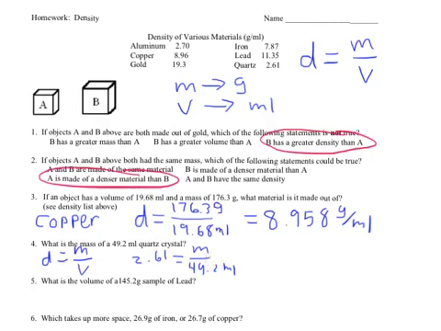So the opposite of dividing is multiplying. I'm going to multiply both sides by 49.2. And then when I do that, what I'll get is M equals 128 grams.